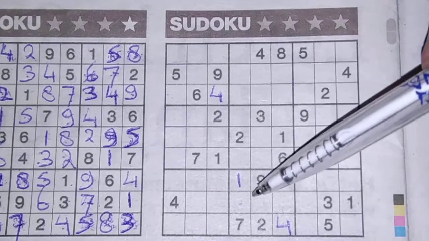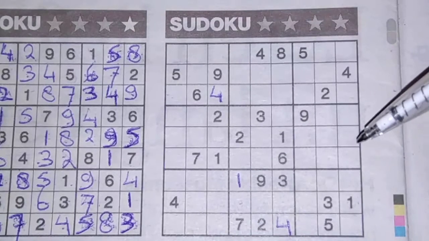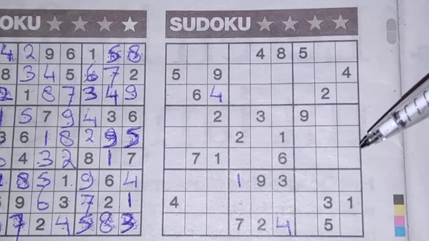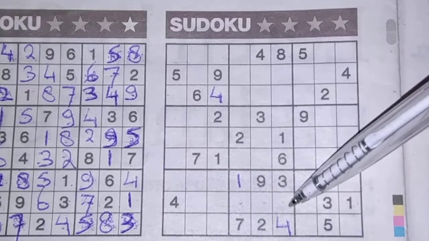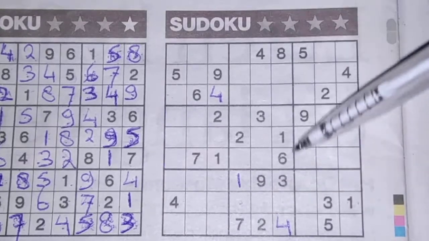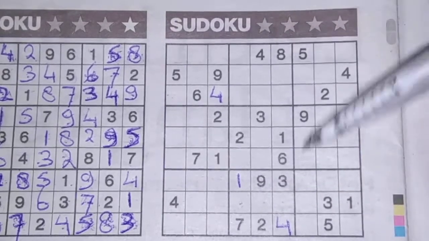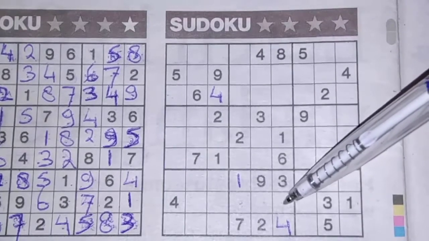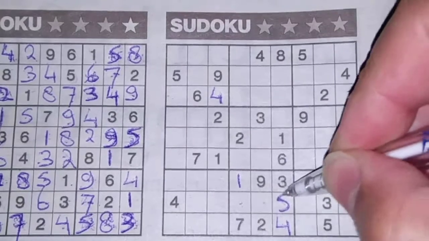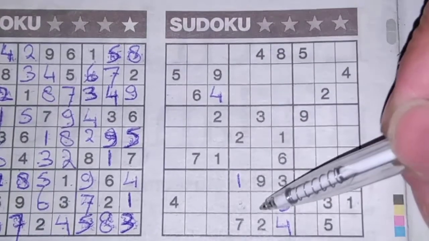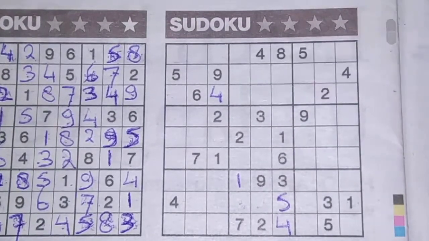Alright, so what are those 3 numbers? The numbers are the 6, the 5, and the 8. 6, 5, 8. Can I do something? Yes, I see the 6 and the 8. So no 6 and the 8 in that box. 1 digit left for the 5. Here we have a pair, 6 and the 8, 6 and the 8.